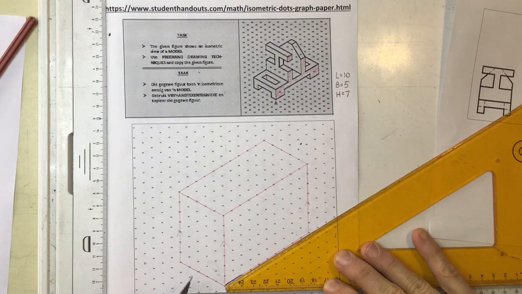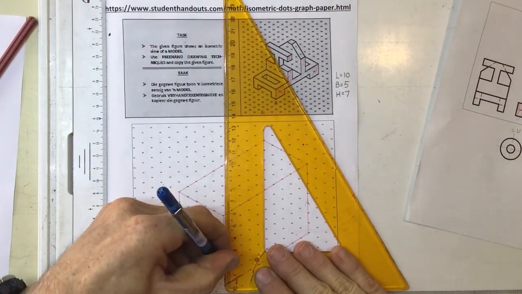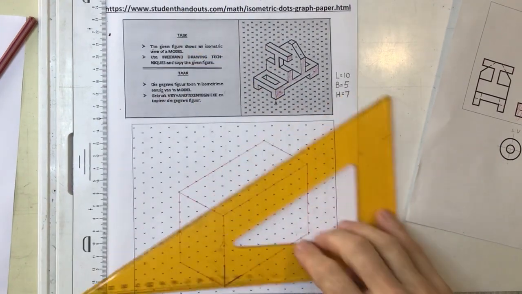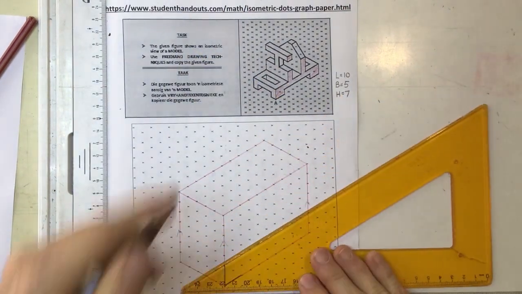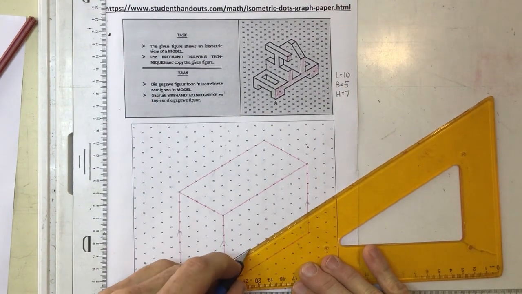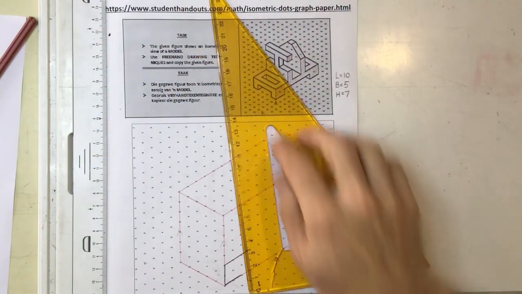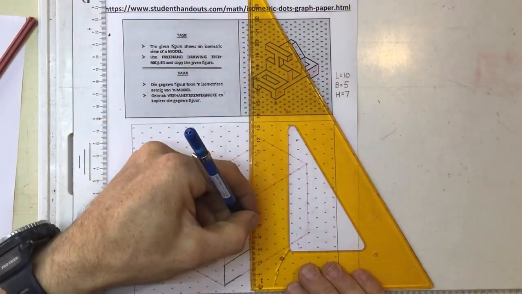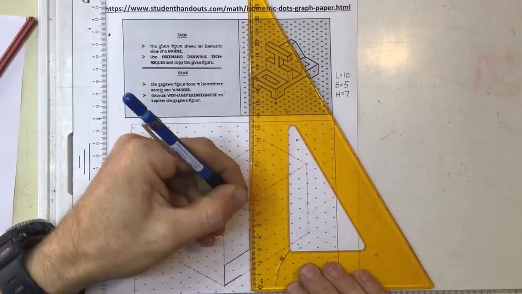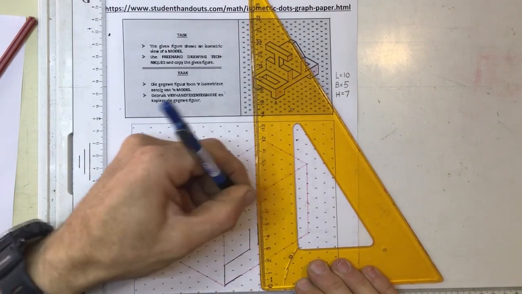It goes up 2 blocks over here, 2 blocks over there. It goes across 3 blocks over there. 1, 2, 3 blocks across. Goes up 2 blocks over there, 2 blocks up there, goes across 1 block, and we have another 3 blocks over there.